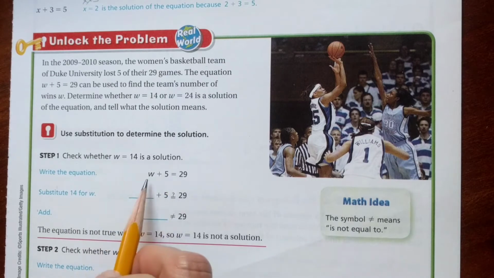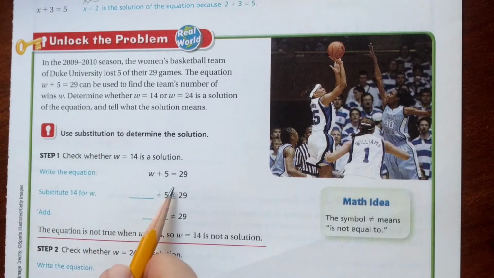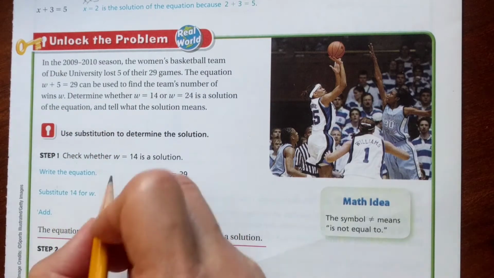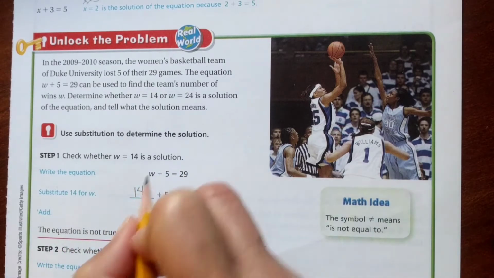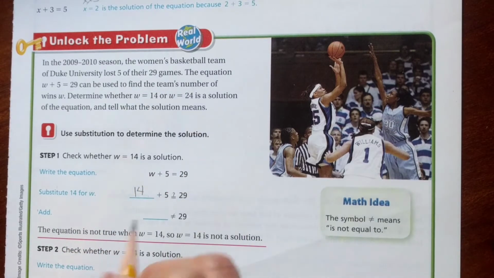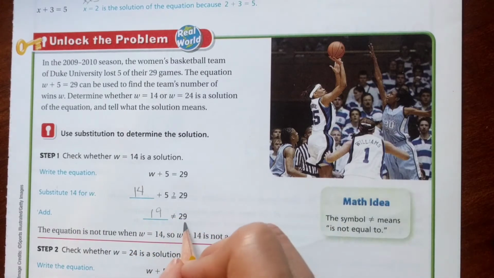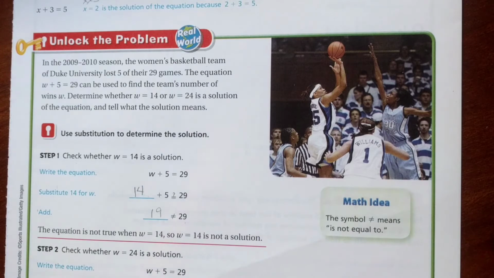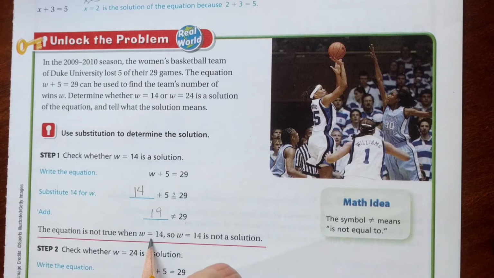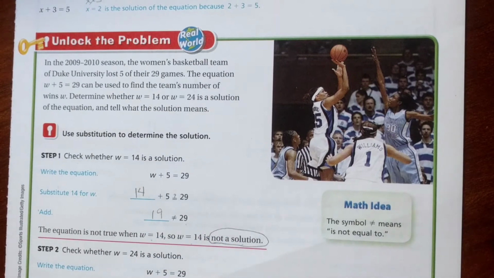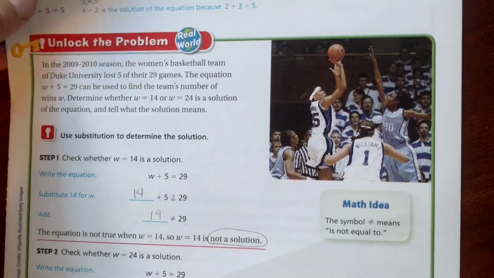So we're going to write out the equation W plus 5 equals 29. We're going to substitute in that 14 for the W. This is where W used to be. 14 plus 5 is 19. 19 does not equal 29. Therefore, the equation is not true when W equals 14, so W equals 14 is not a solution. And there's our answer right there, not a solution. That's what you write for your answer.